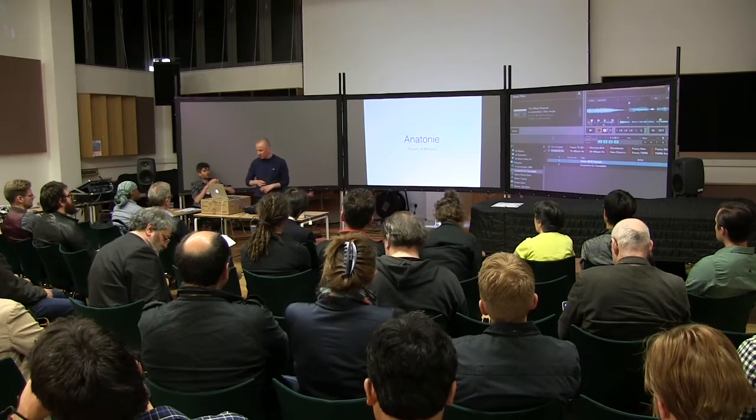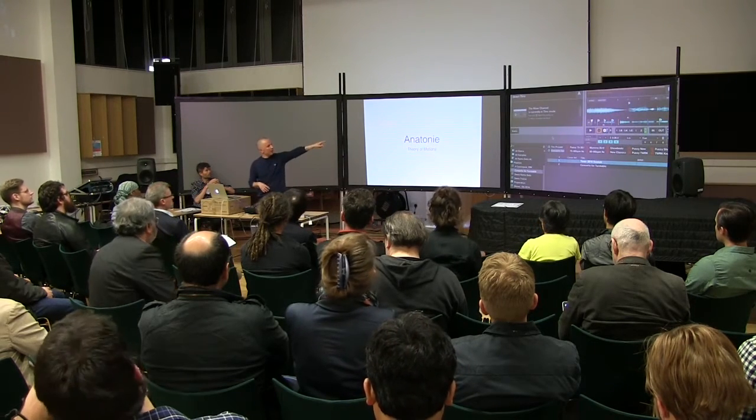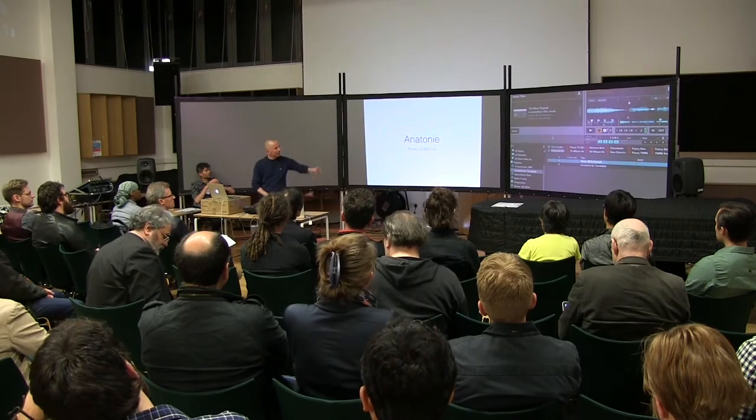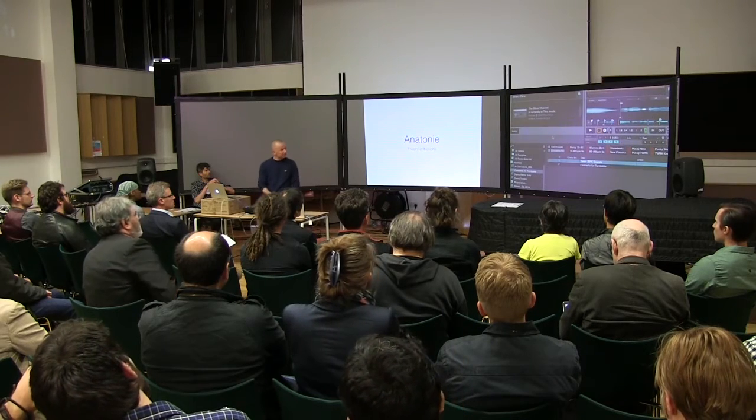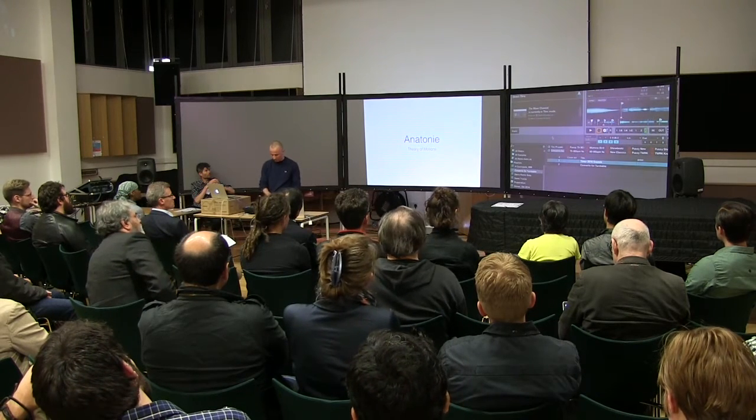Now we come to another domain of the theory of motions, and this is the so-called anatomy. That means the disk range of motion allows the player access to any point in the entire length of the sample, and you can see this in the graphic over there. I can go through the sample and start playing basically on every position.